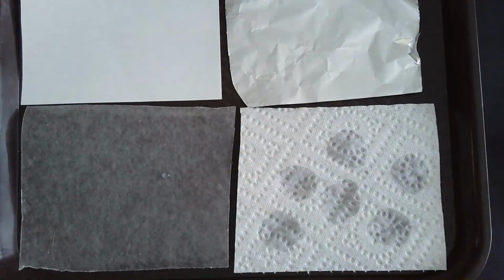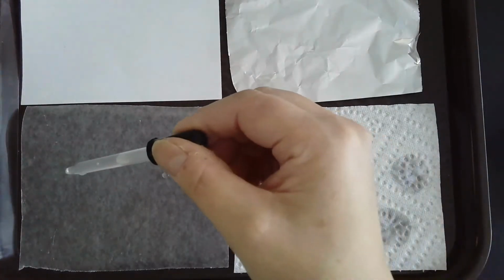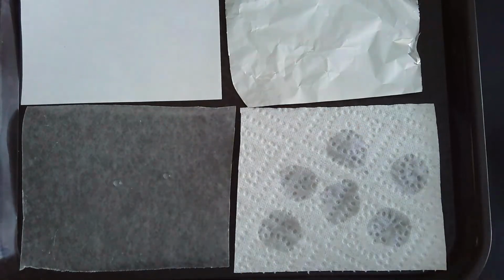Do you see that? Let's do a couple more. Whoa! The droplet is just sitting there. It's like a little tiny circle. Let's get a little closer and see. How cool is that?